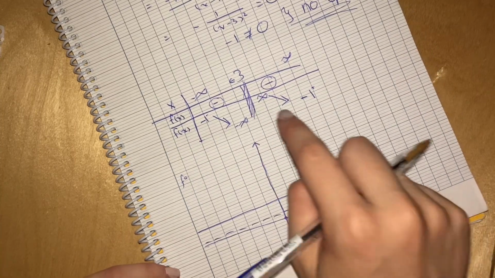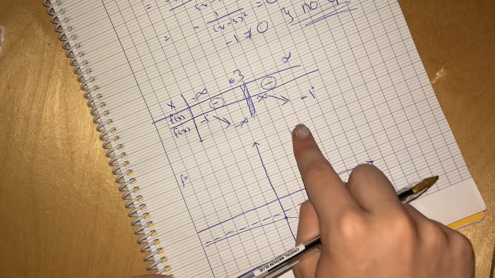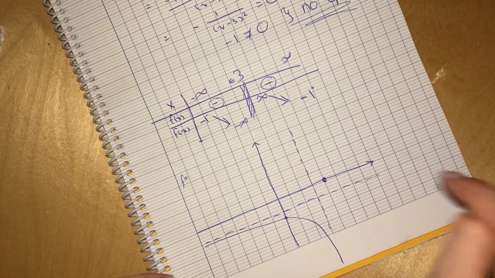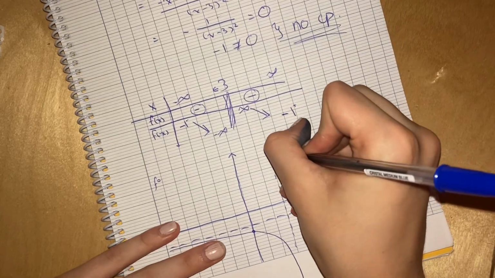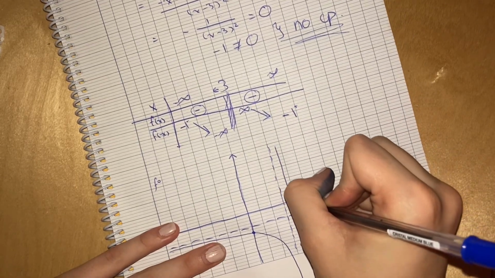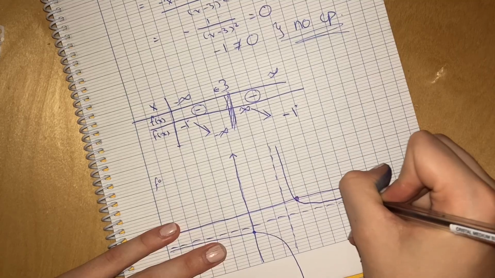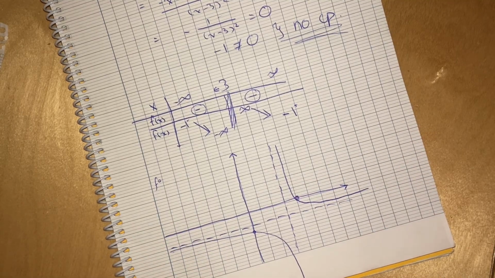And then it's going to decrease from infinity, which is all the way up here, to just above minus 1. And it has to pass through this dot right here. So there you go. We just drew a graph out of a function that we knew nothing about.